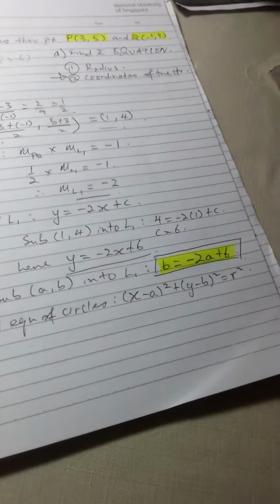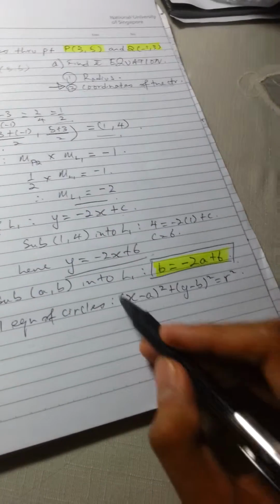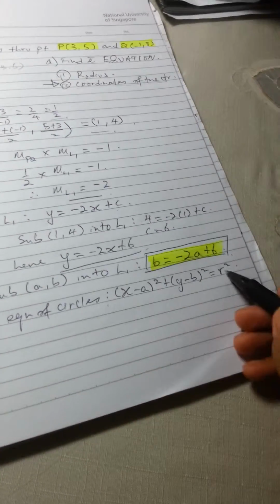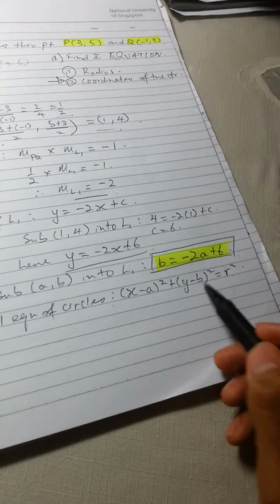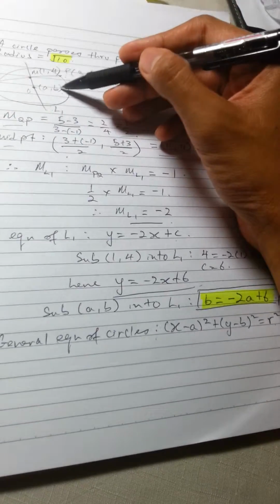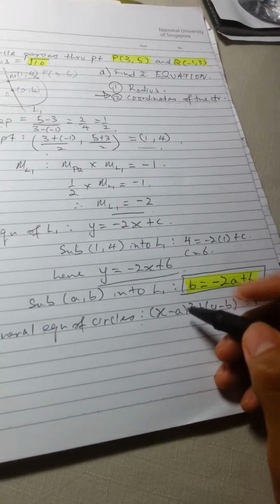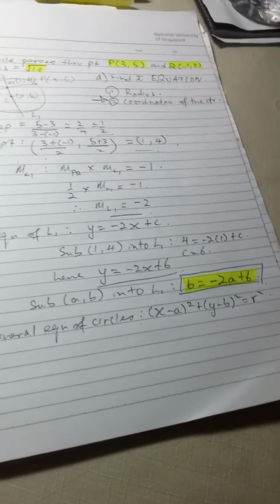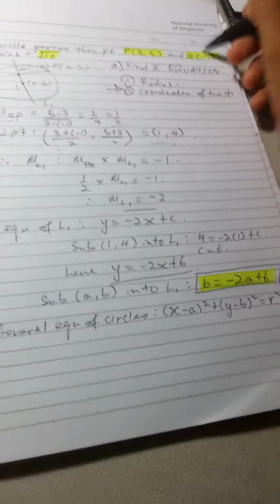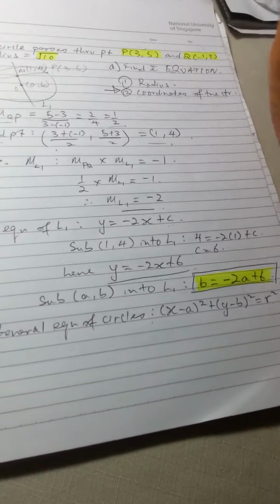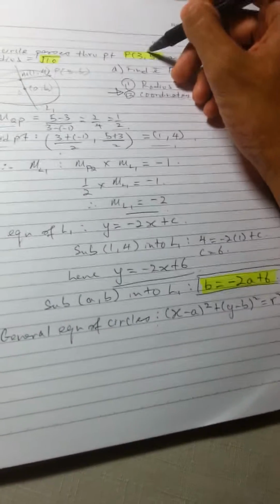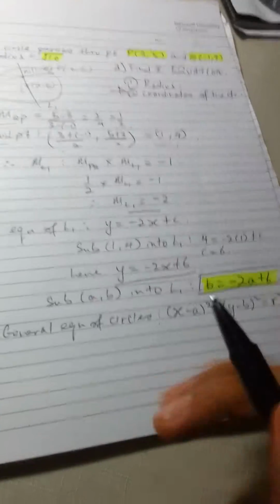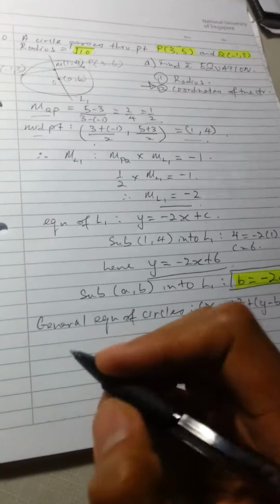Okay. So now, if this is the general equation of circles, where r square is the radius, and a and b is the center of the circle, what we are going to do is substitute whatever we know into this general equation of circles. Okay, you have 2 points. You can use either one, no problem. Okay, I'm going to take P because I don't like negative numbers. So let's put this in.